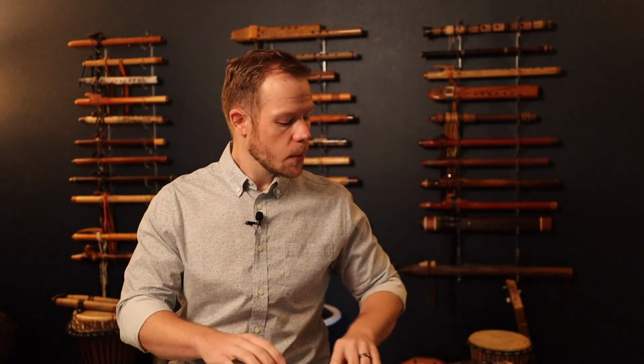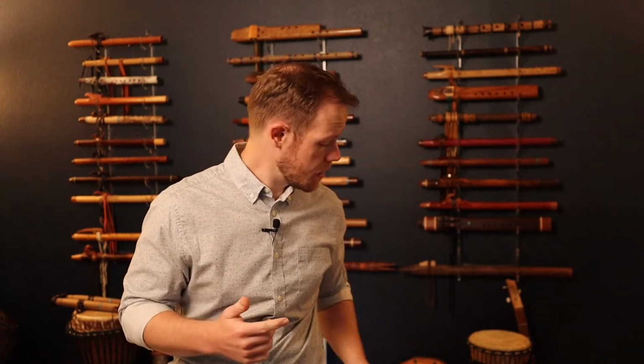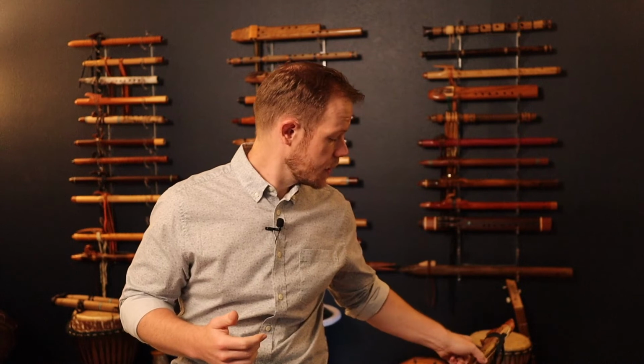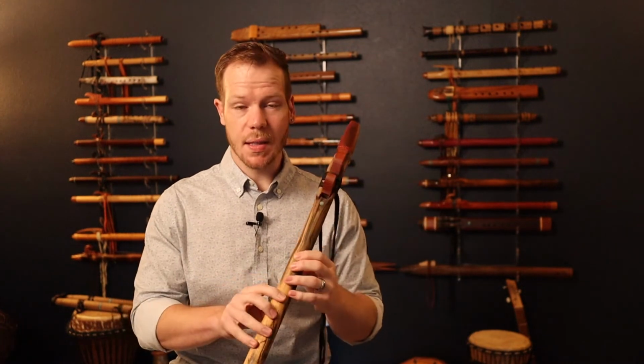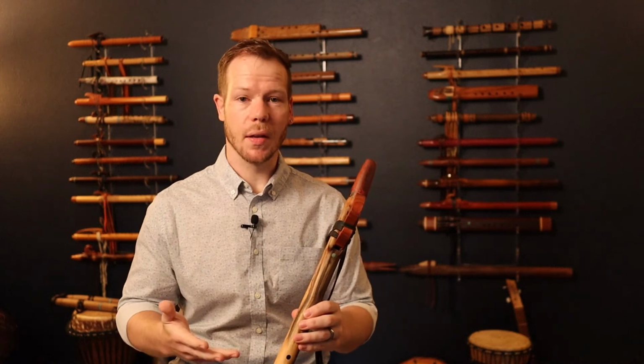So if you hear or see people say, oh, this is a low E, low D, low C, it may actually be middle C or mid D, mid E. For example, this is an E. This is an E4. So this is a mid E. A lot of people call this a low E.